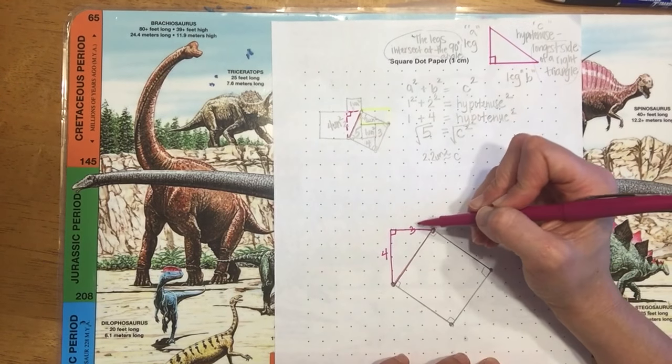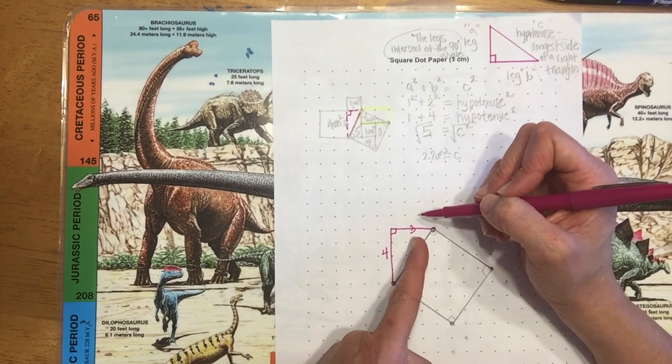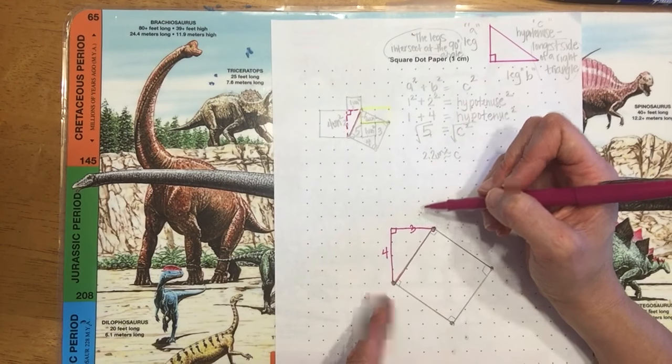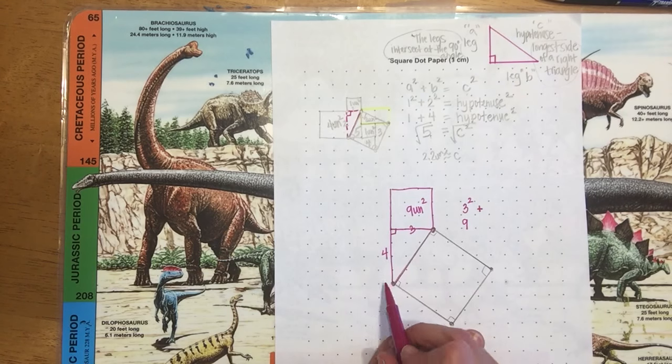I'm going to build the squares off of each side length or leg. If this leg had a measurement of 3 units, then I would want to make sure when I draw my square that each side length of that square was equal to 3 units. If I find the area, 3 squared would be 9 units squared. Then I'm going to add it to the square off the other leg.